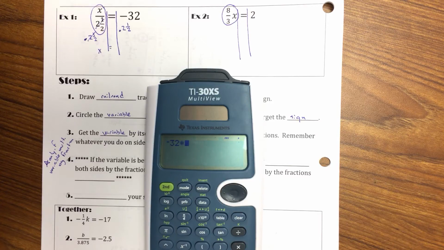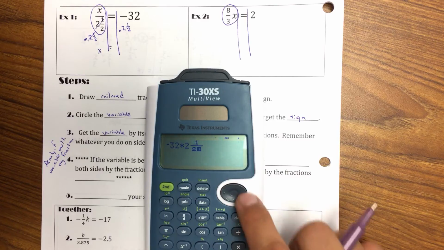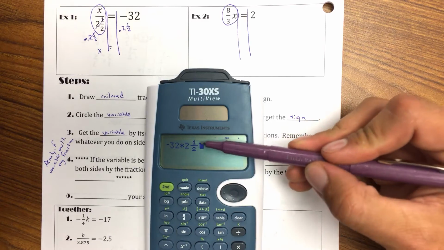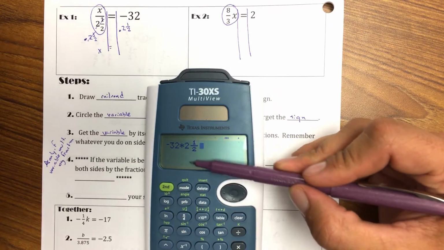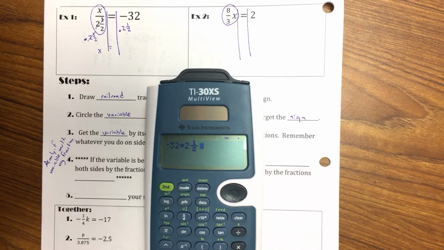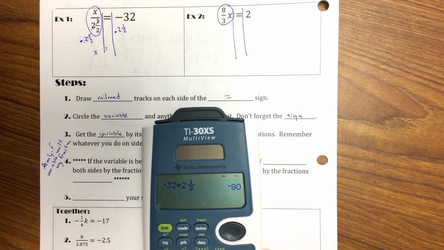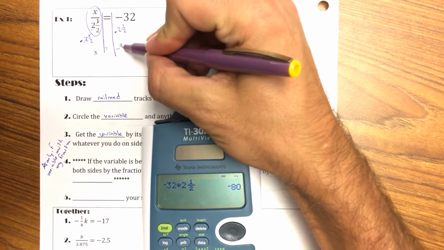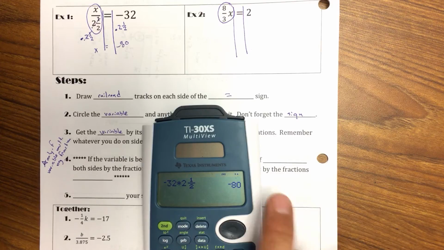-32 multiplied by 2 1/2. Now be really careful that your picture here looks like what you want to be done up here. I've got -32 times and the 2 1/2, all the pieces are in the right place. So I'm going to go ahead and hit enter, and I get an answer of -80. So I think that x is -80. And just like before, I'm going to check my work.